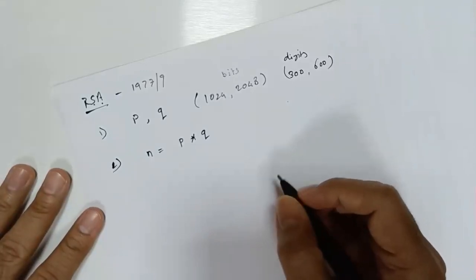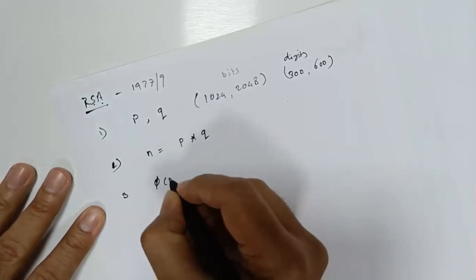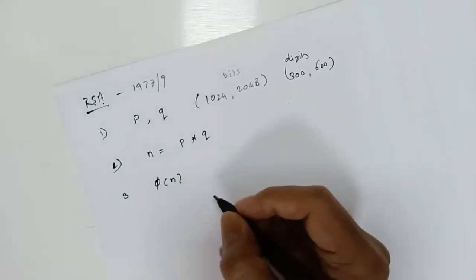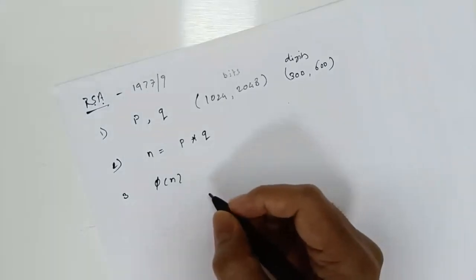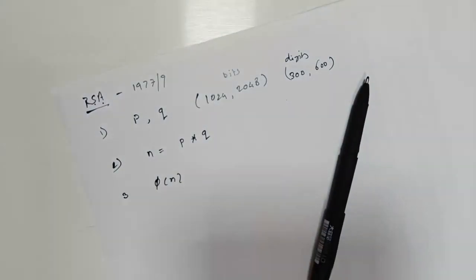The third step is to calculate phi of n. Yesterday we have seen phi of n. What is phi of n, or the phi function? Anyone?